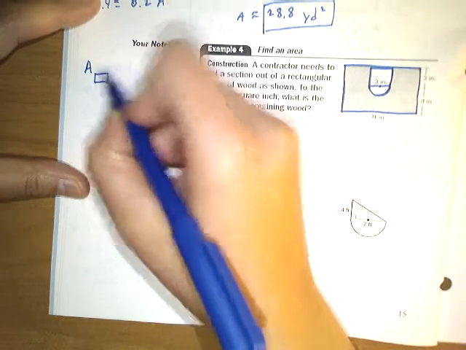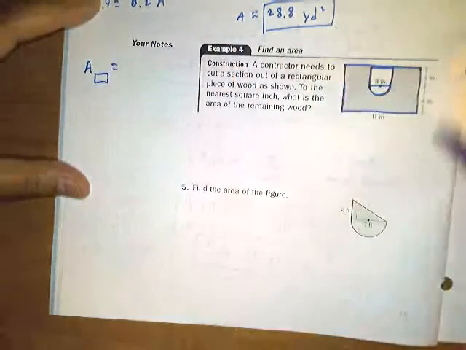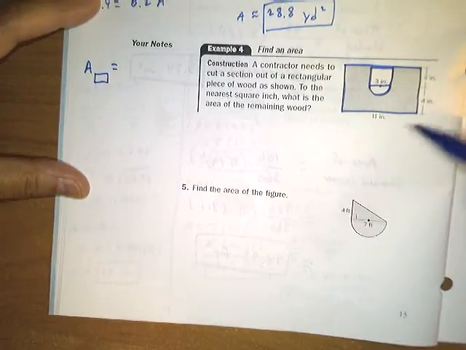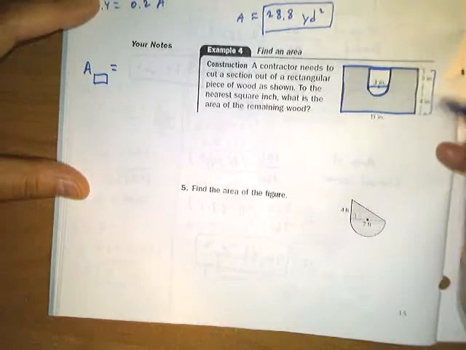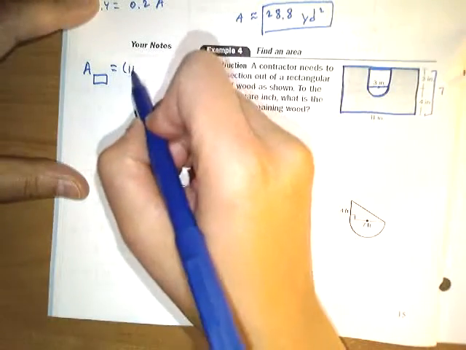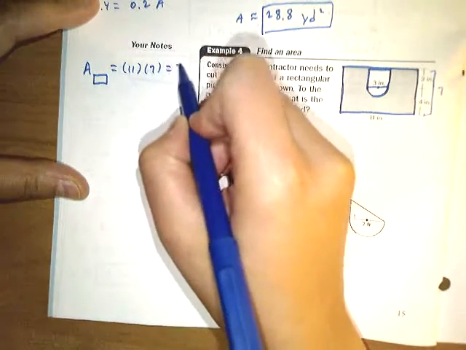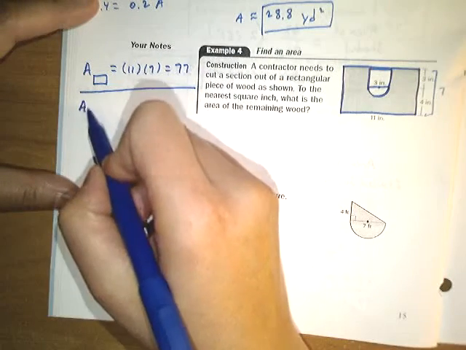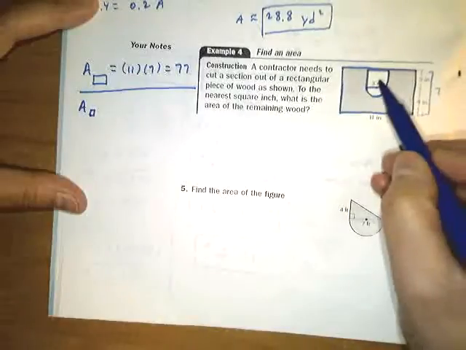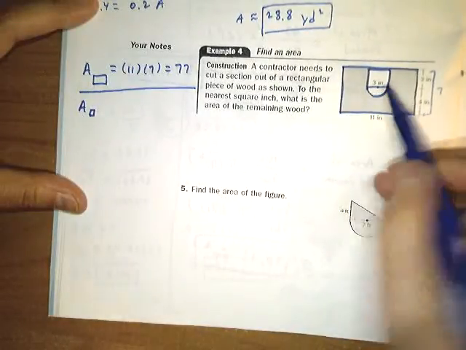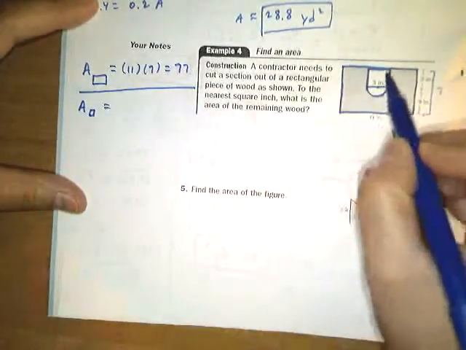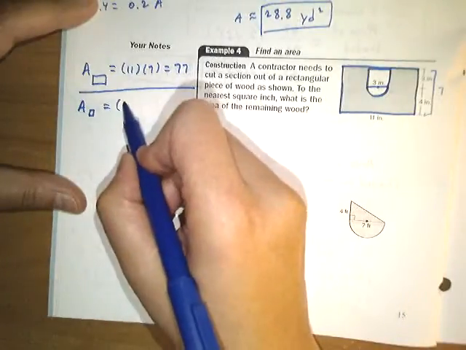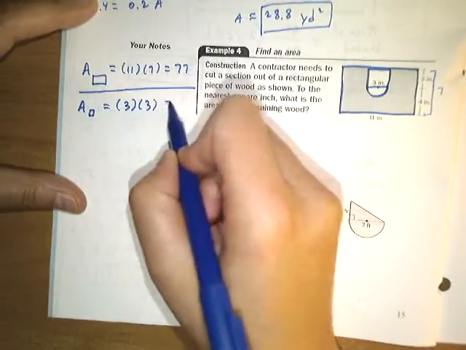So the area of the large rectangle is just length times width. Length is 11, width is 7. If you add 3 plus 4 together, this is 7. So 11 times 7 is 77 square inches. The area of the little square right here is 3 by 3. So length times width on the square, otherwise known as side times side, gives you 9.